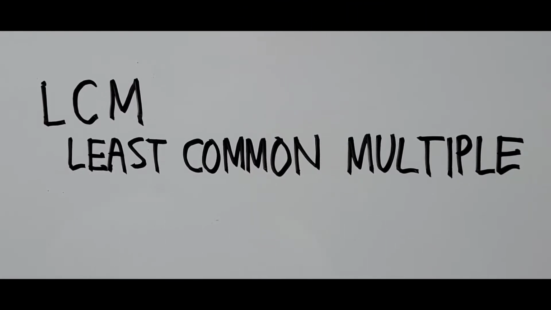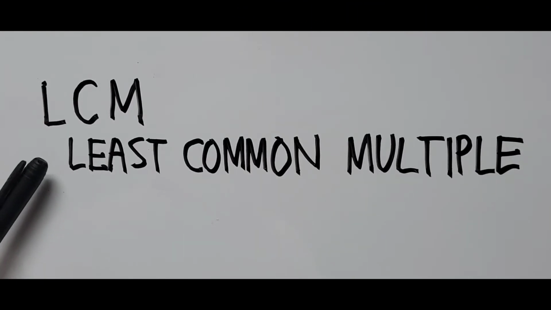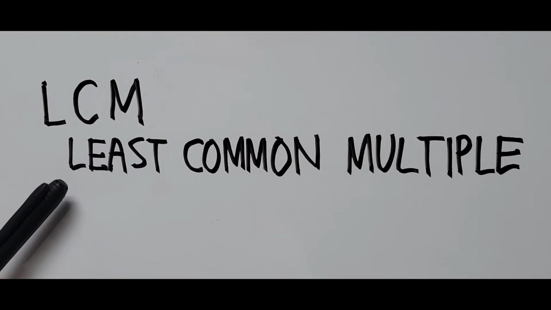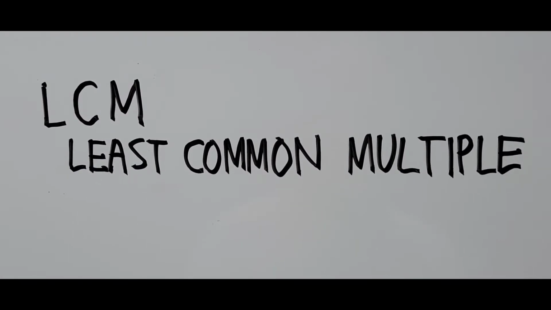It's called LCM, the least common multiple. The definition of LCM is the smallest number that two or more numbers will divide into evenly. And the LCM is used when adding and subtracting fractions.